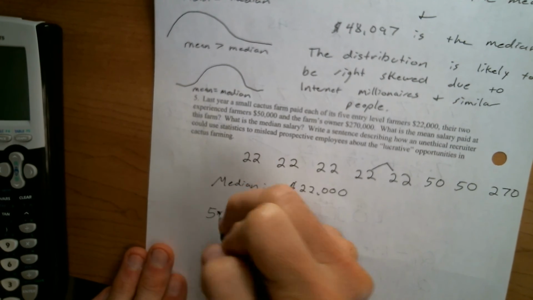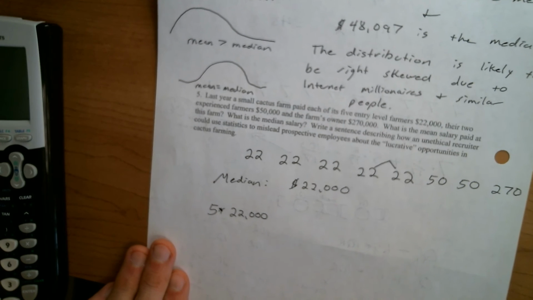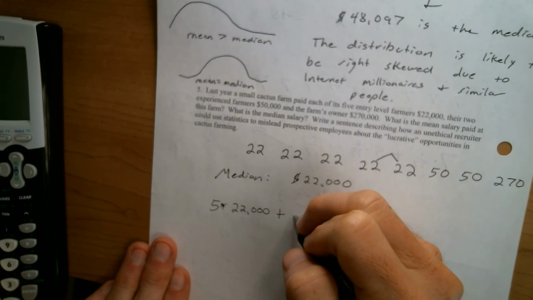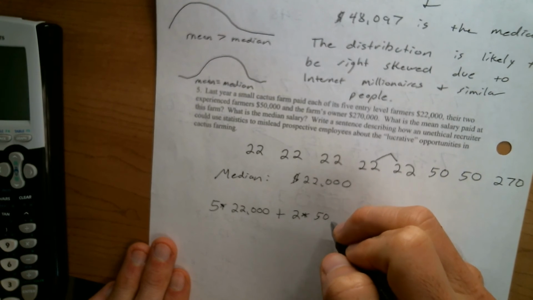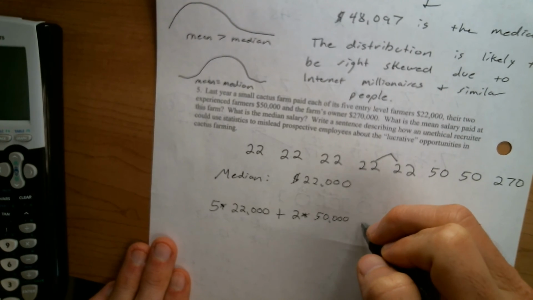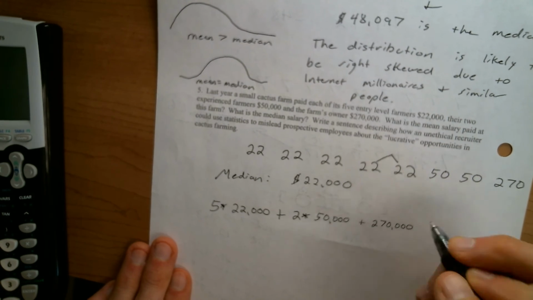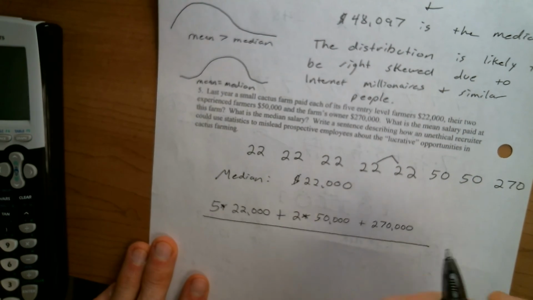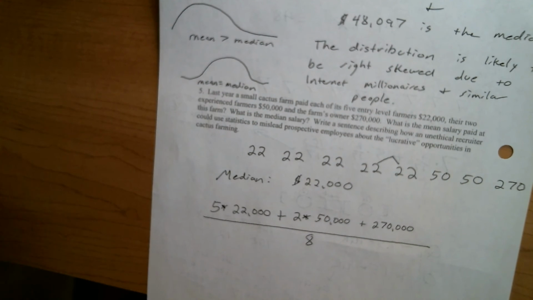Now, when I'm finding the average, yes, I can add them all up, but I mean, just recognize that 5 times 22,000 is the same as adding 5 22,000s plus 2 times 50,000 plus 270,000. And all of that is going to be divided by the 8 different employees.